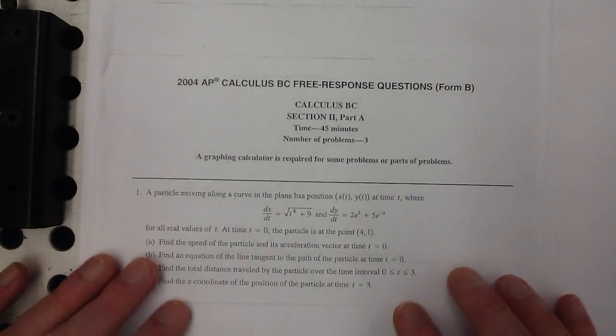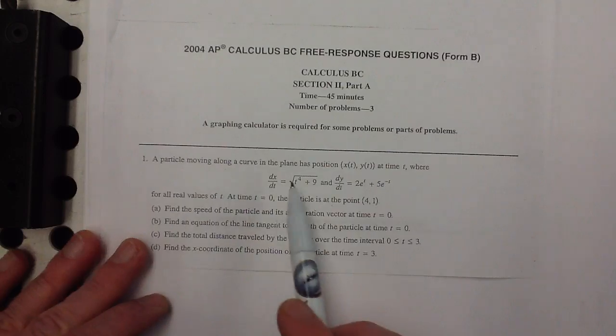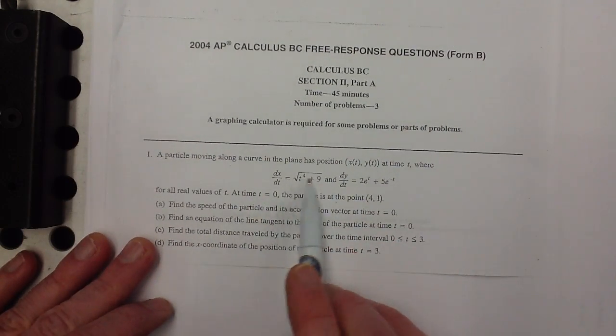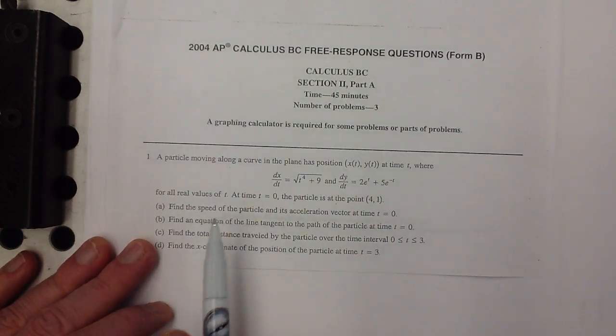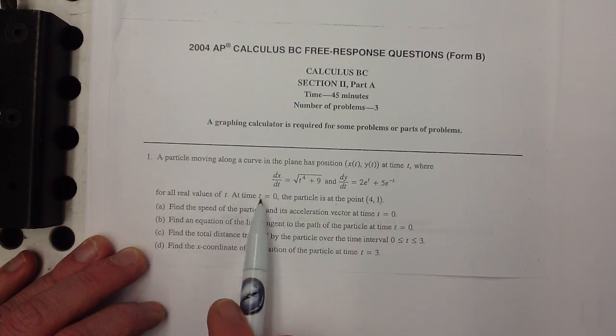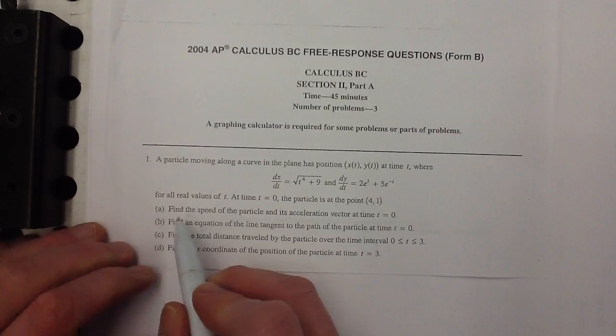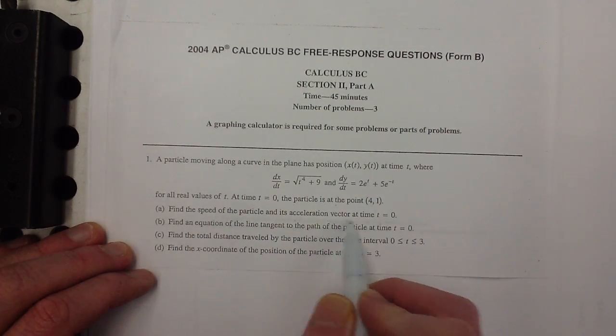Okay. Bottom of the page. This is 2004 Form B, number 1. It looks very similar to the last one. We've got the dx/dt and dy/dt curves for all real values of t, so t can be positive and negative, and at time t equals 0, the particle is at the point (4, 1). So there's an initial condition again. Find the speed of the particle and its acceleration vector at time t equals 0.